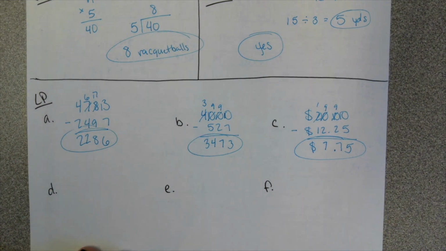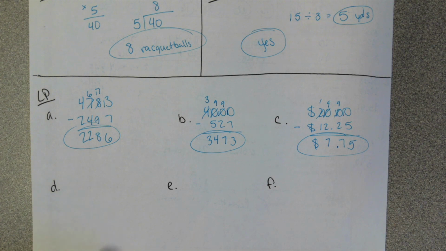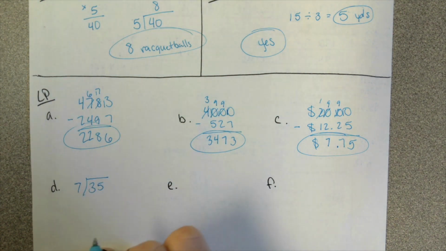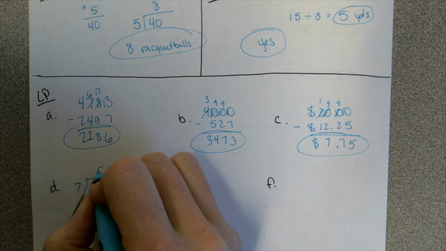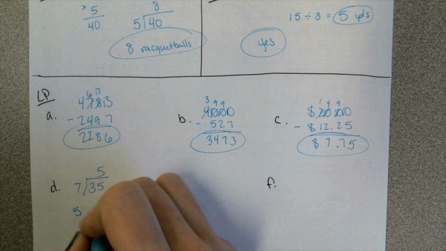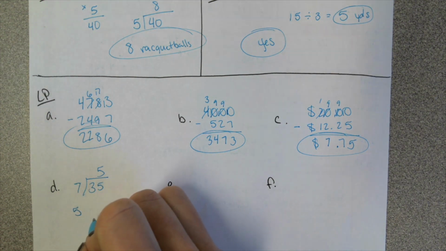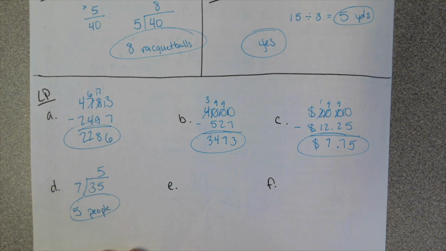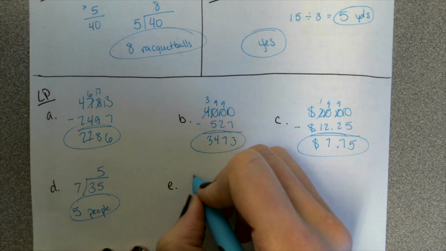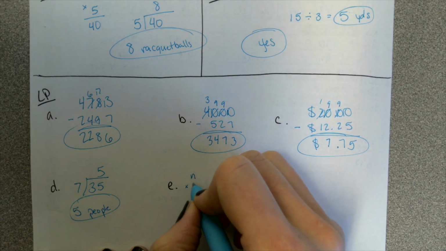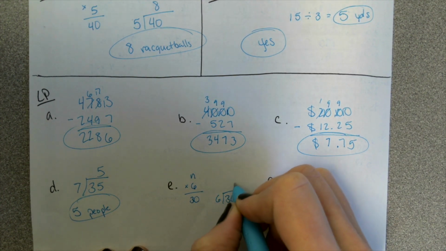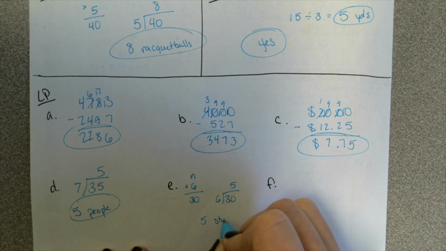D says there were 35 people. There were 7 cars. The number of people in each car was the same. How many people were in each car? Well, we gotta get a smaller number so we can divide. 35 divided by 7 is 5, so there were 5 people in each car. E. 30 students were arranged in rows. 6 students were in each row. How many rows were there? So we have the number of rows times 6 in each row equals 30 students, so we can divide. 30 divided by 6 is 5, so 5 rows.